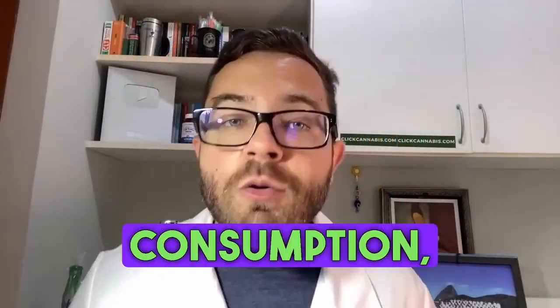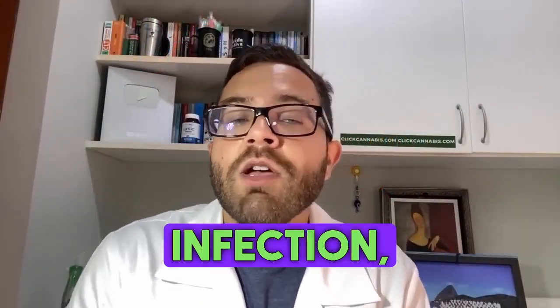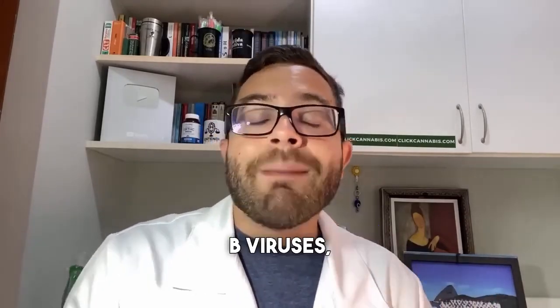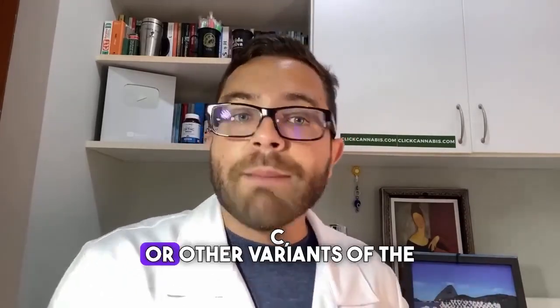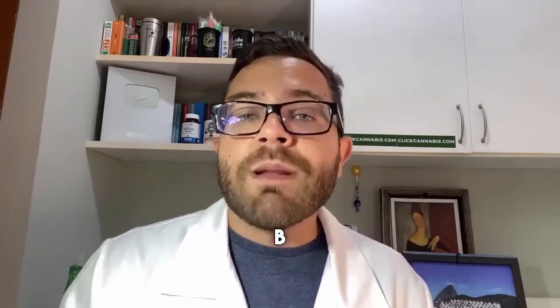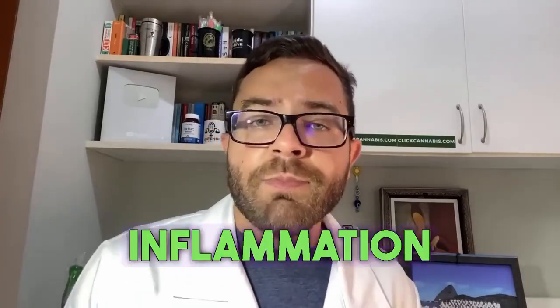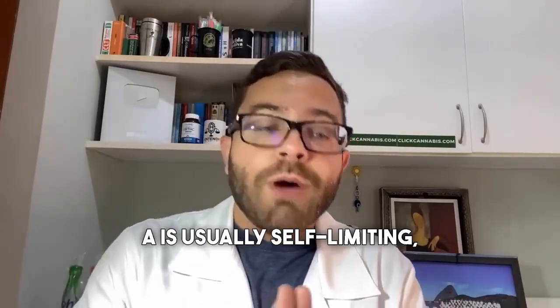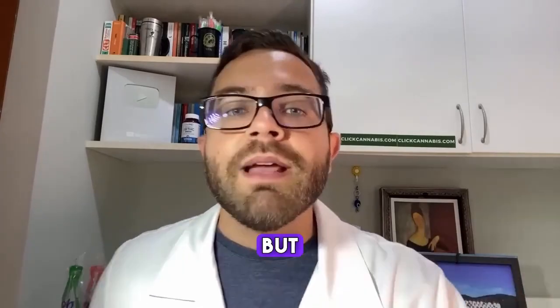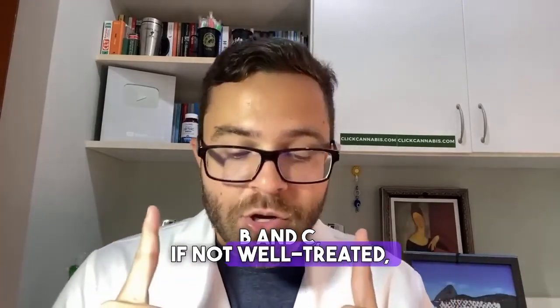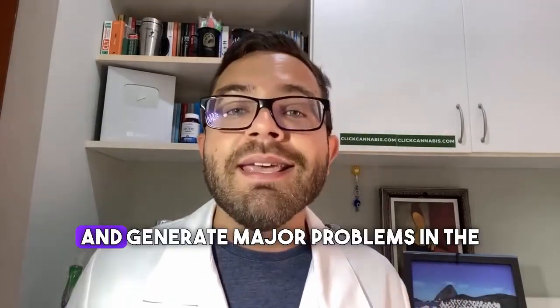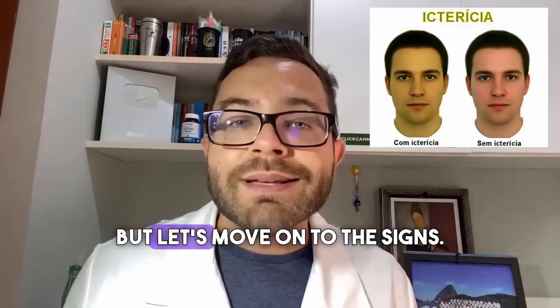Excessive alcohol consumption, and previous infections with hepatitis B viruses, hepatitis C, or other variants of the hepatitis virus. When the person has hepatitis B and hepatitis C especially, this can generate a chronic inflammation of the liver. So hepatitis A is usually self-limiting, it's very quiet, but hepatitis B and C, if not well treated, can become chronic and generate major problems in the future. But let's move on to the signs.